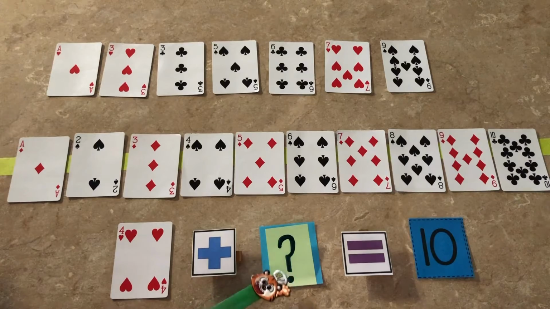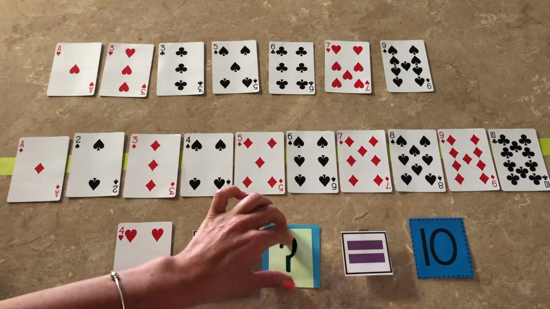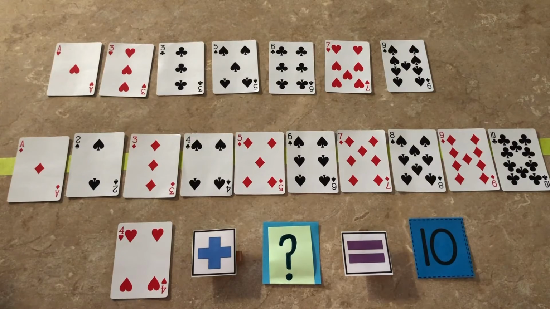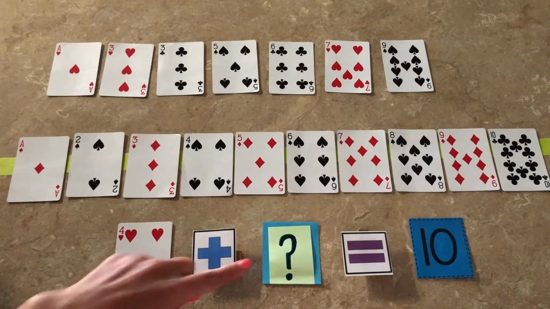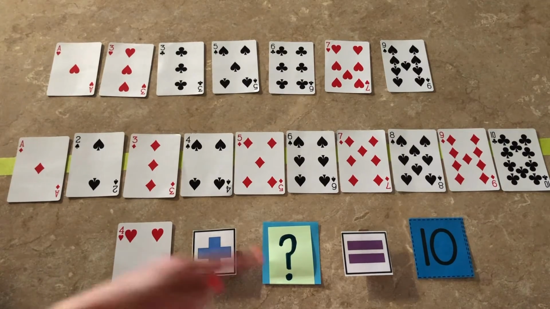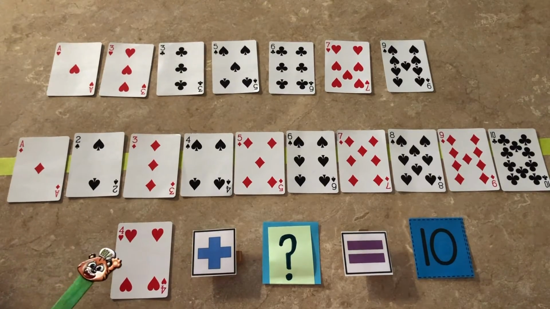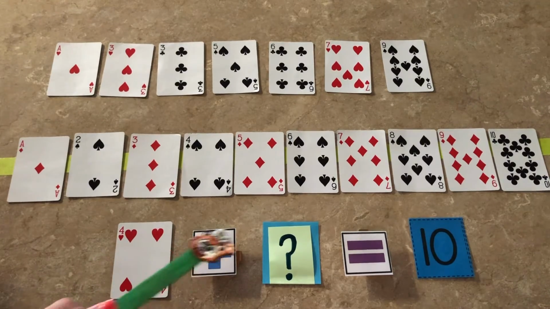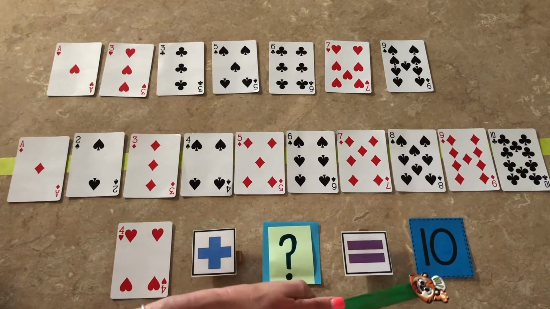When you have an unknown add-in, that means you don't know what that number is yet. And that's what our job is as a mathematician. We have to figure out what that unknown number is. Kind of like detectives. We have to solve the mystery of what is this number, okay? So right away, I'm already thinking, 4 plus something equals 10.